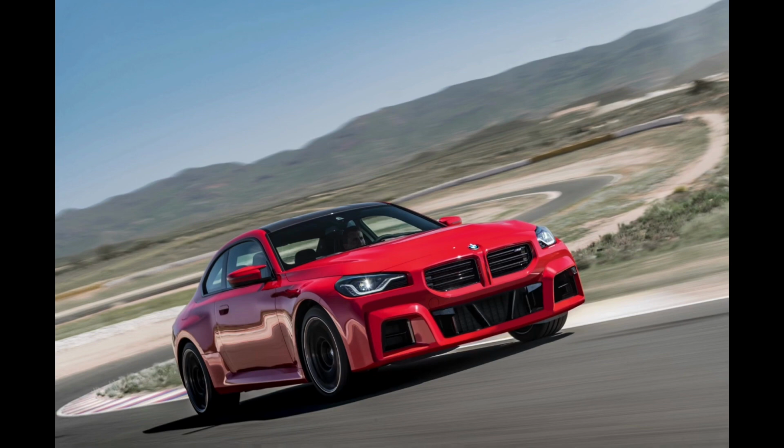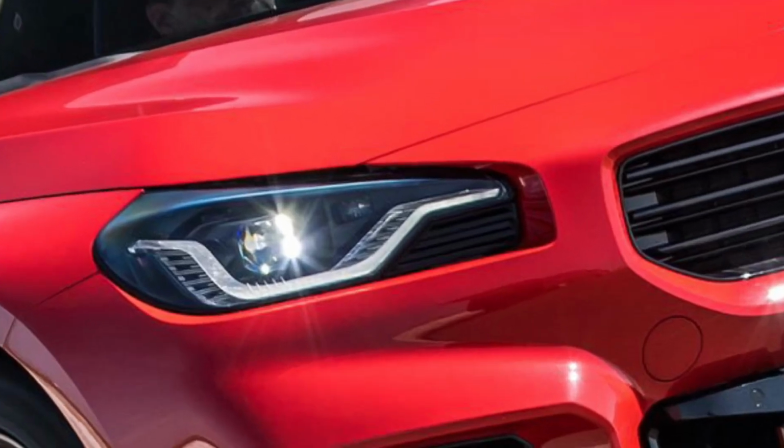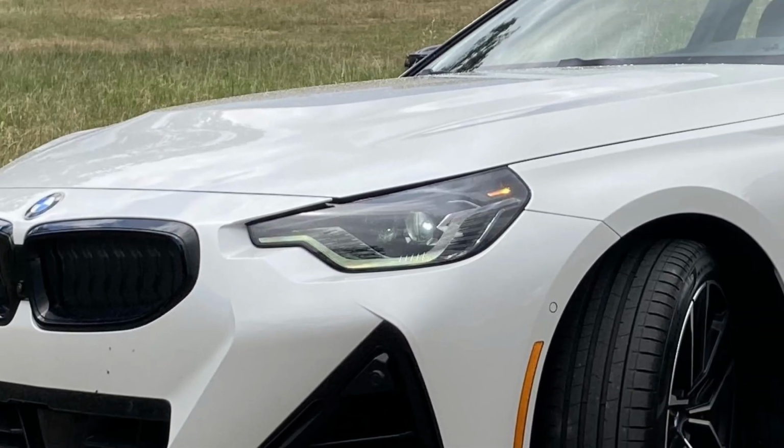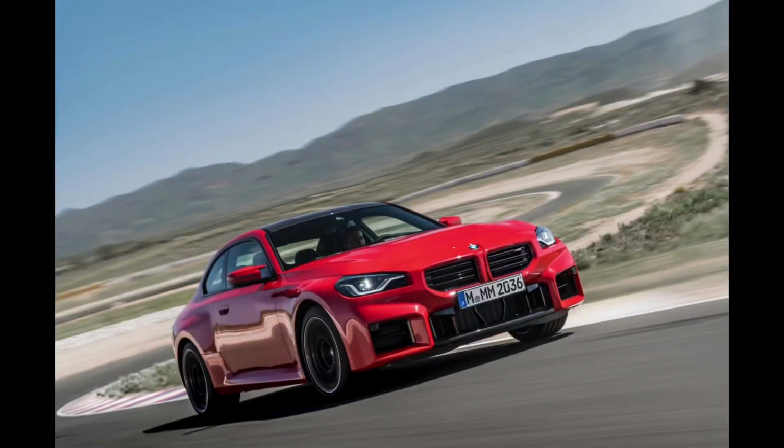Another part which I'm not a big fan of is the headlights. Like you can see a kind of plastic blocked off bit to the bottom of it, which basically that's because they don't want to make a new headlight, which I do understand, but it doesn't look as good.